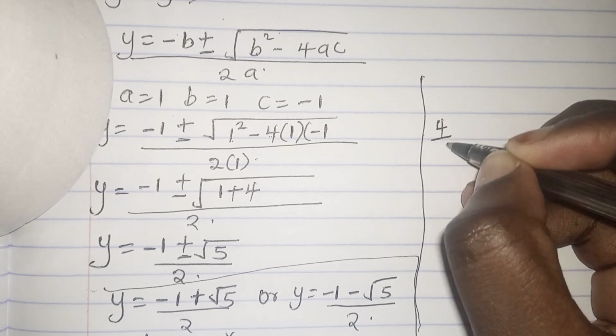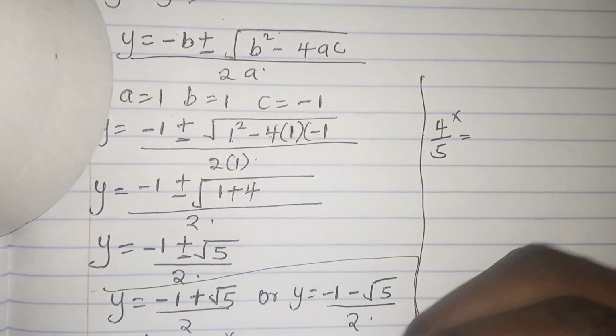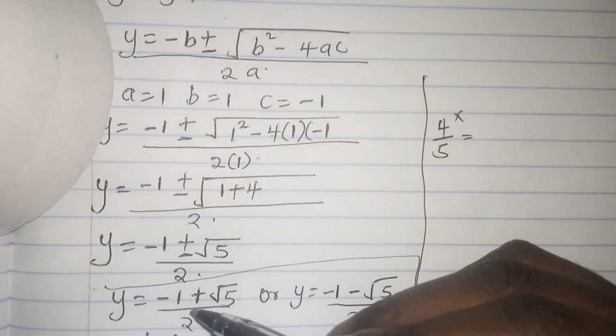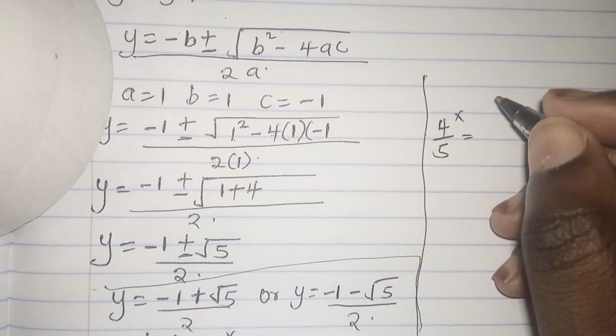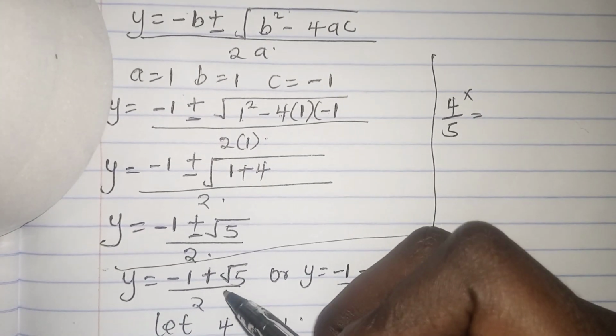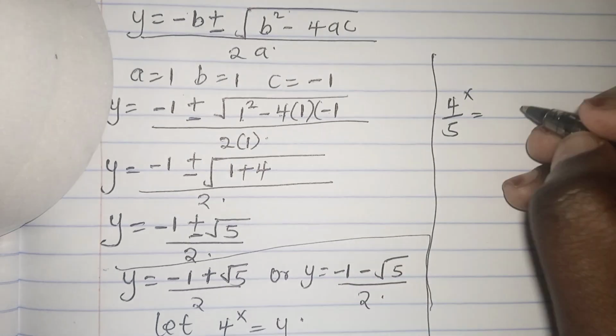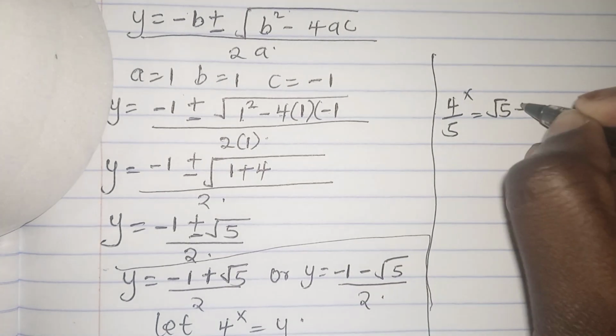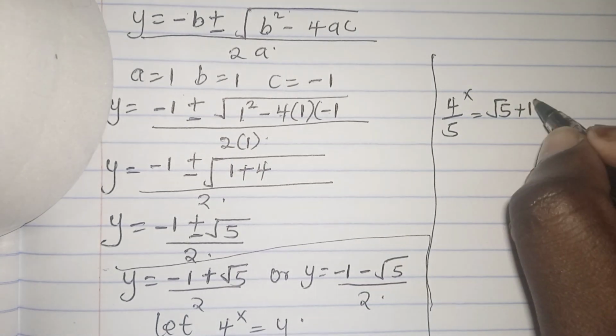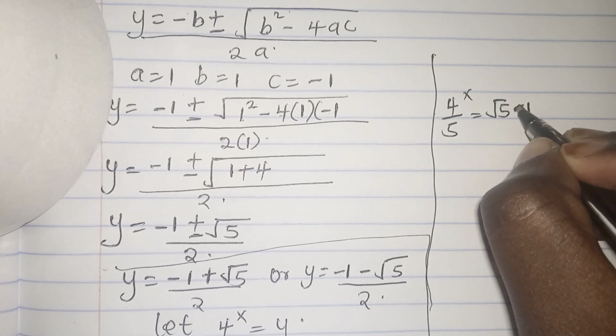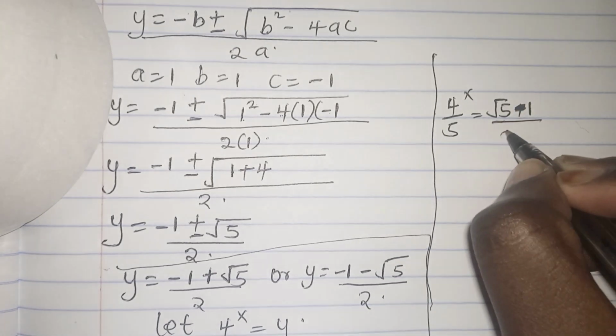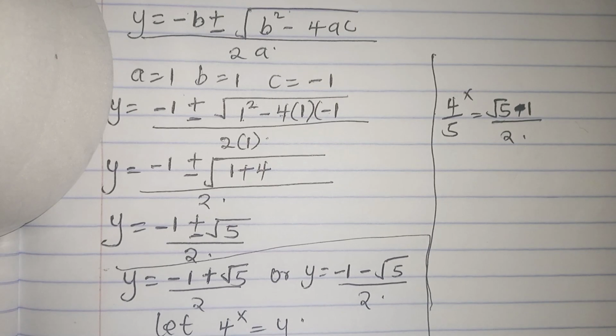So 4 over 5 to the power of x is equal to y. Our y here, let us begin with the positive. So this will be the square root of 5 minus 1, over 2, right? So I'll introduce logs.